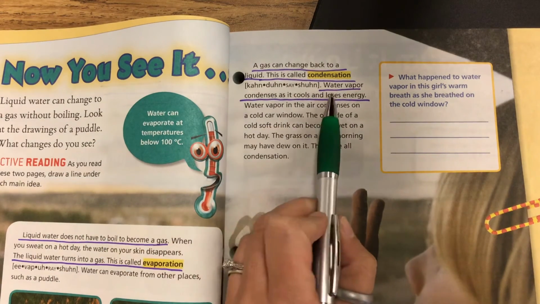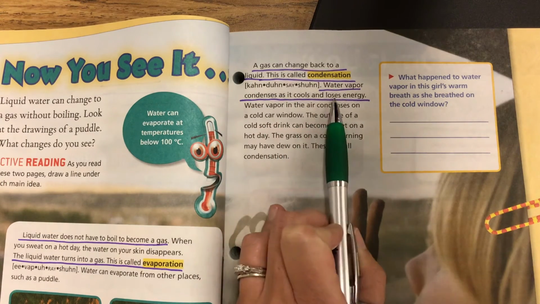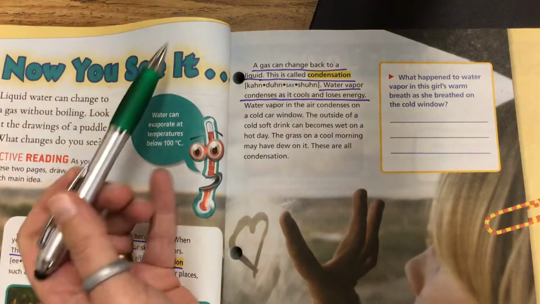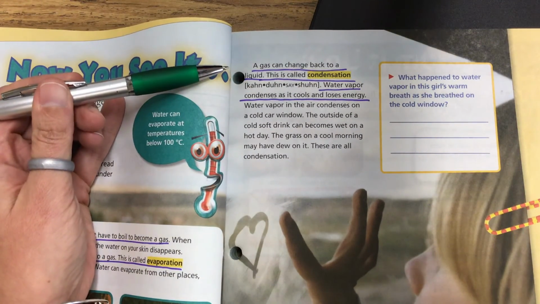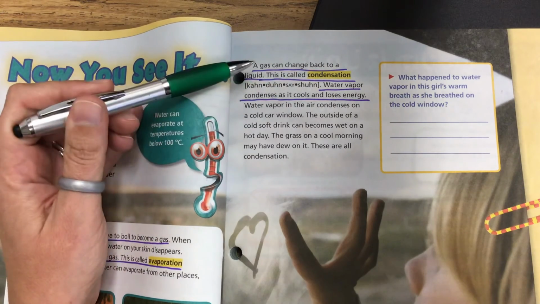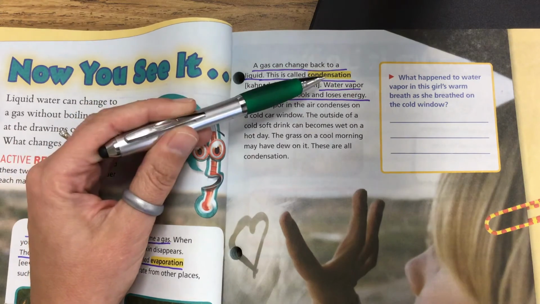Okay, so if we look back in this text, the text was all about condensation. Water vapor condenses as it cools and loses energy. So underline the main idea and also underline the definition of condensation. A gas can change back to a liquid. This is called condensation.